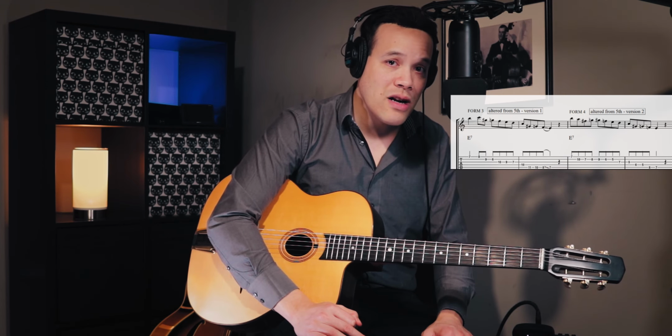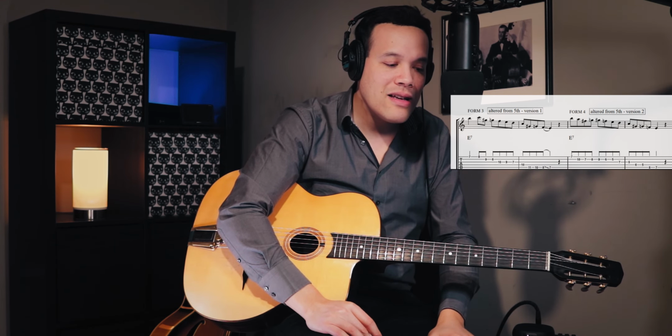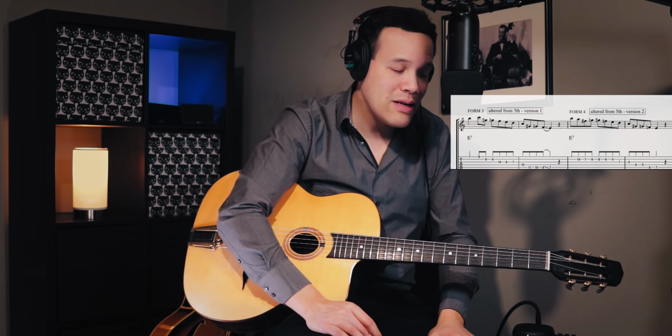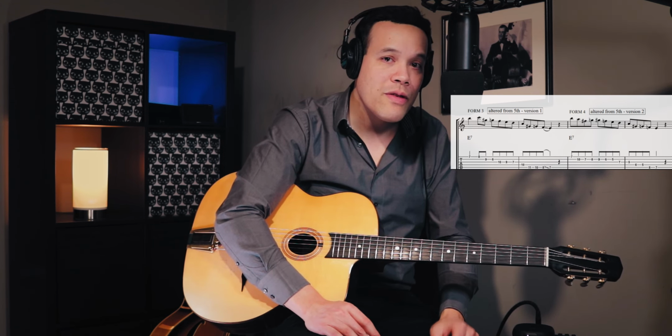Now form 4 doesn't start on the 7th. I don't have a form that starts on the 7th for this shape. You might ask why not? Well, I searched but I couldn't find a decent fingering, so I just skipped that. I don't play this shape from the 7th. But I have another way to play it from the 5th.